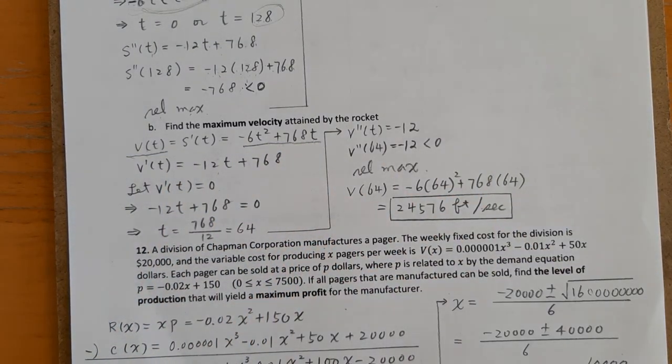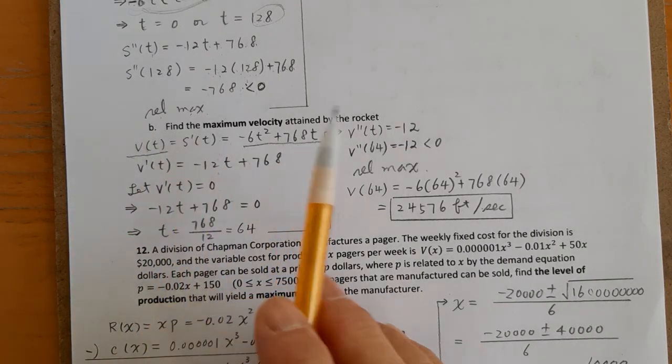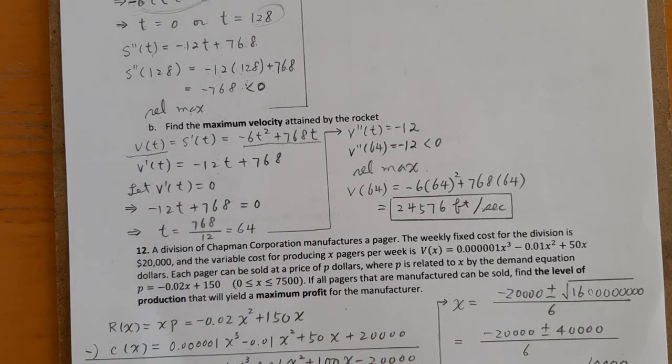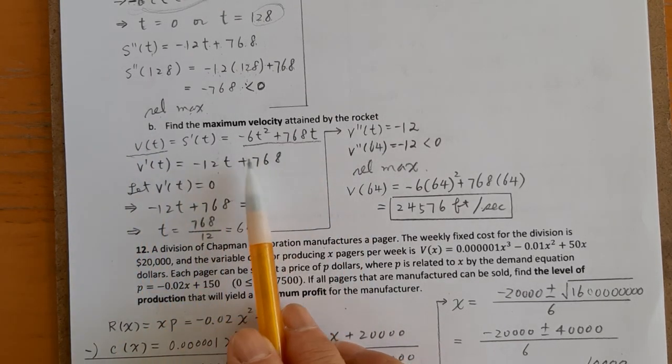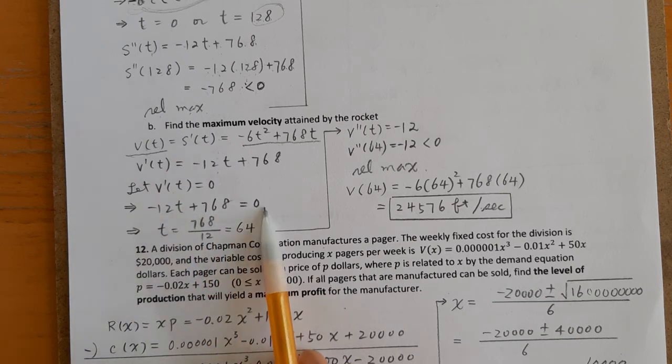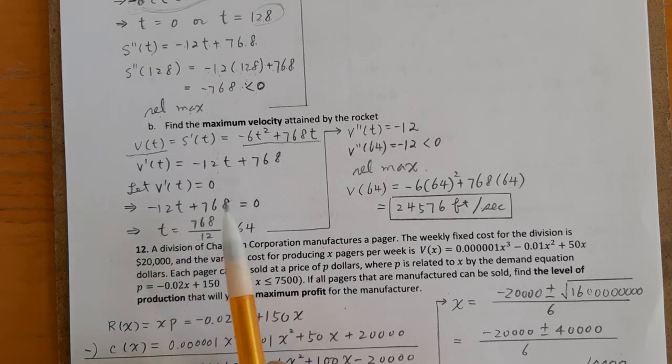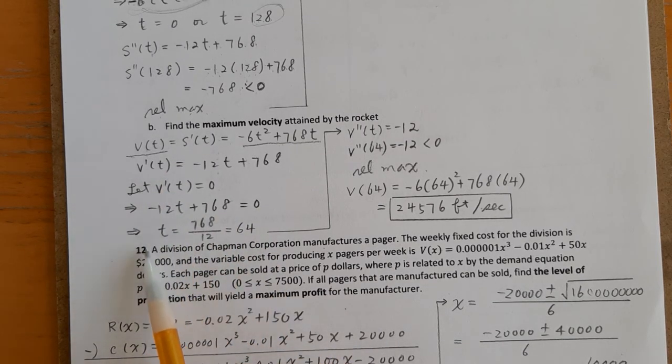And then how to figure out the maximum velocity. You take the velocity function, take the first derivative, set it equal to 0, and solve for t. And for velocity, take the second derivative to check it is a relative maximum.